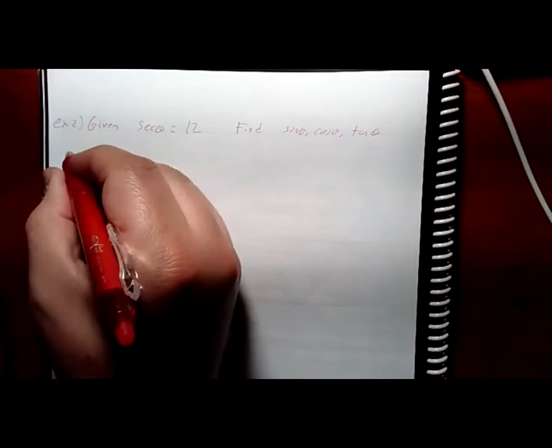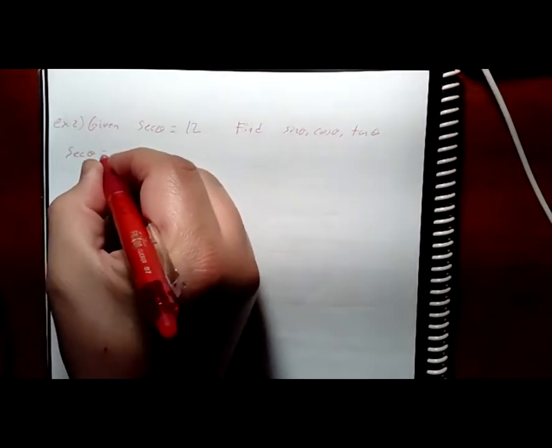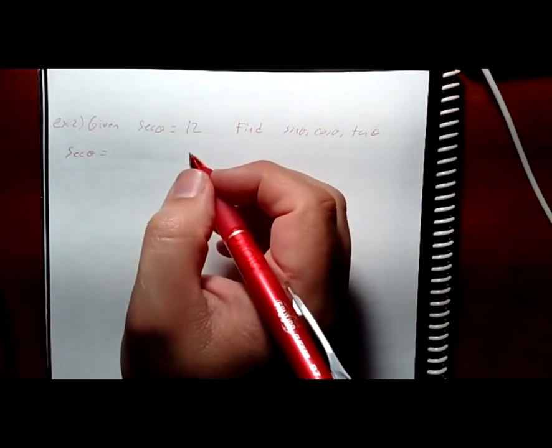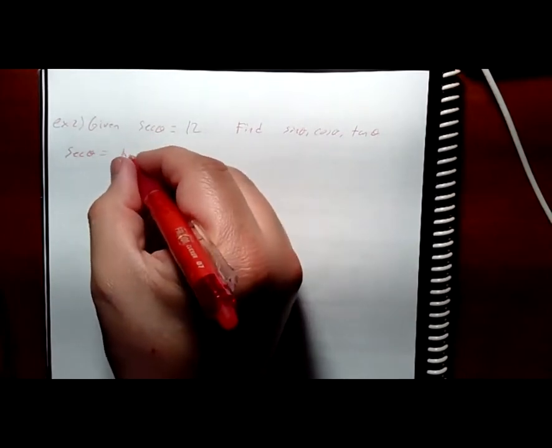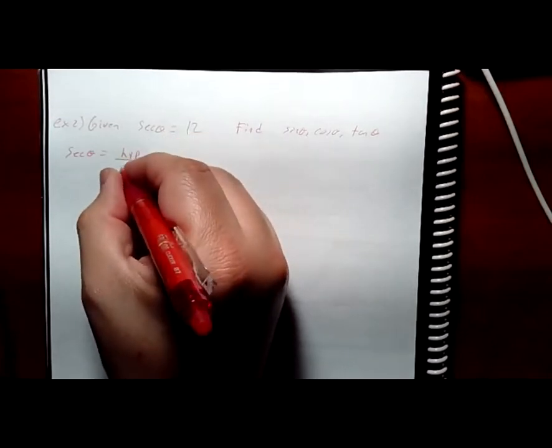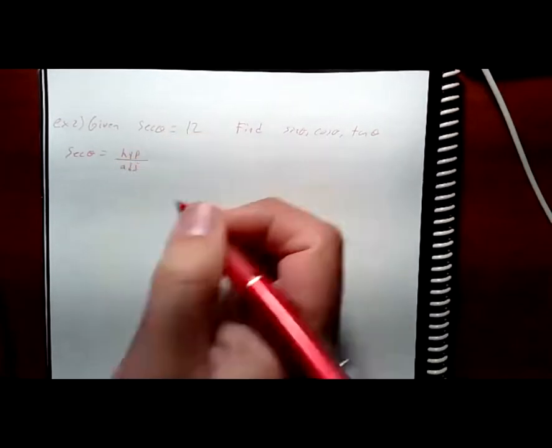So you have to basically build the triangle. So we know that secant theta is equal to hypotenuse over adjacent, right? Because it's the reciprocal of cosine.